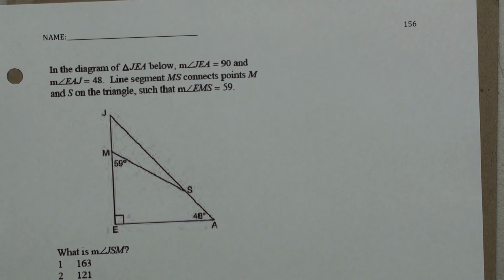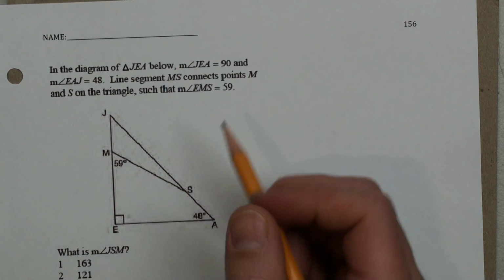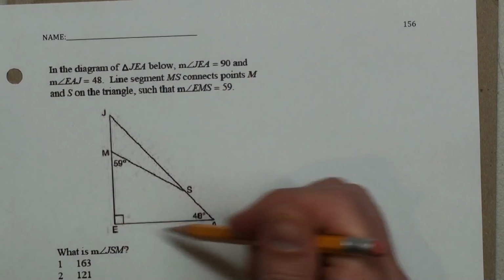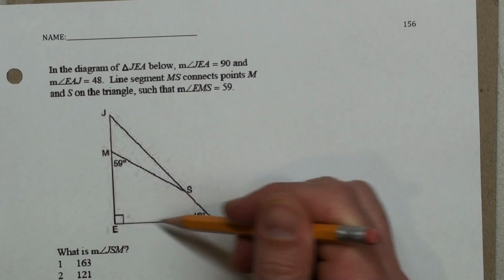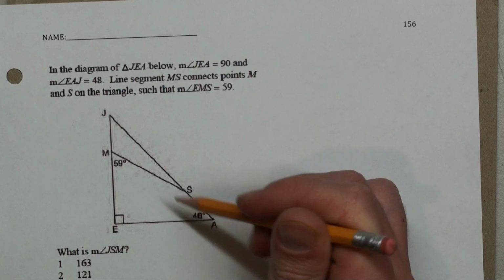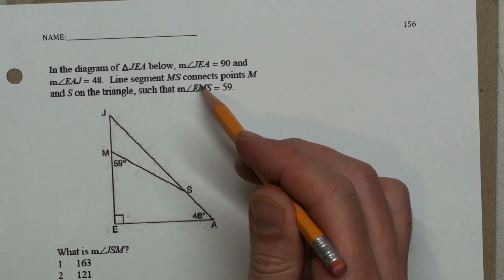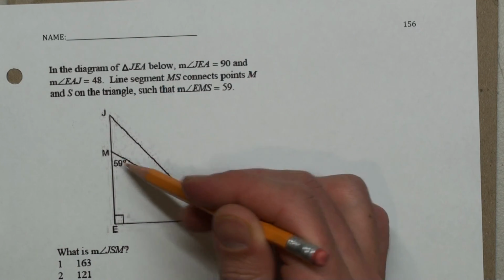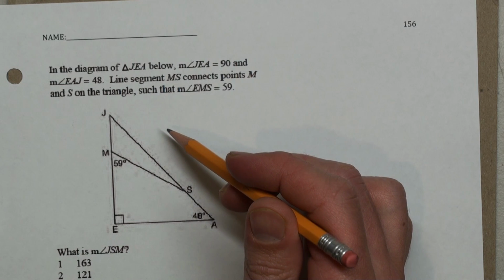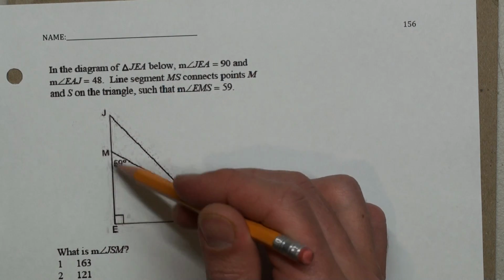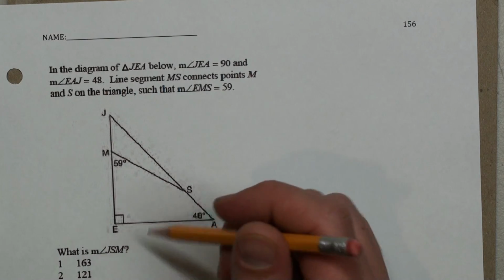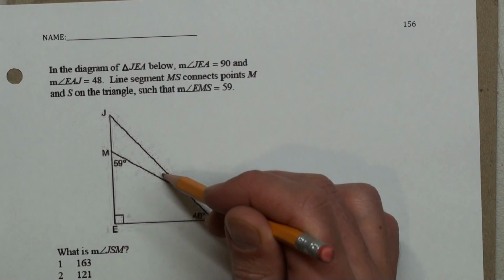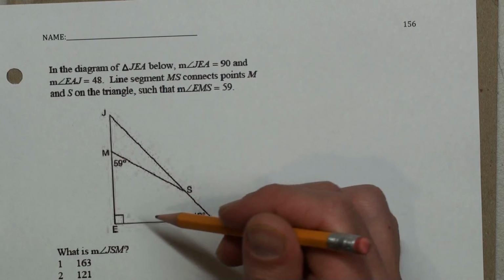In the diagram of JEA below, angle J is 90, angle EAJ is 48. Line segment MS connects points M and S on the triangle such that the measure of angle EMS is 59. What is JSM? They want to know this little angle here. Let's start solving for angles.